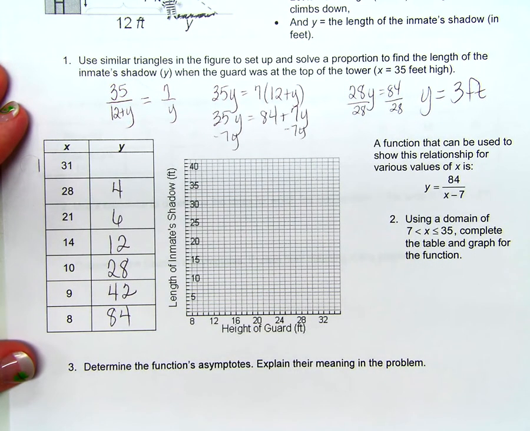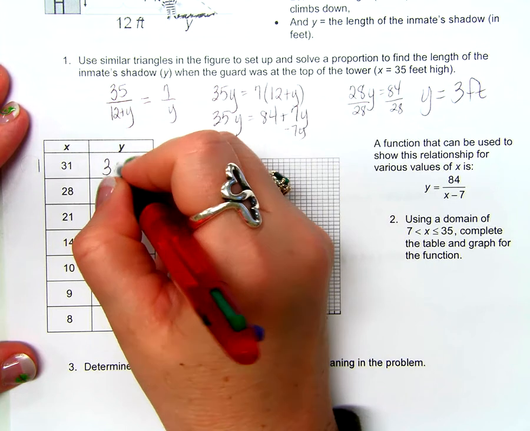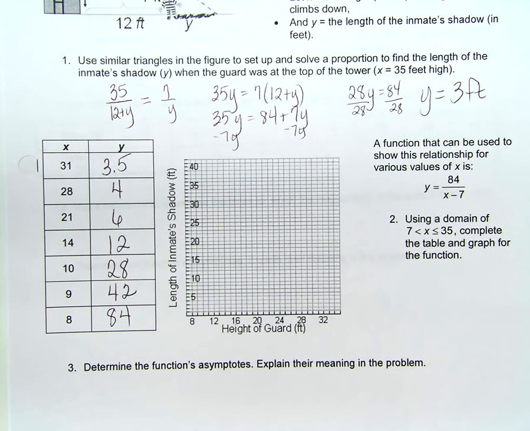And last but not least, 31 is 3.5, right? Yeah. 7 over 2? Yeah. Okay. So graph them.